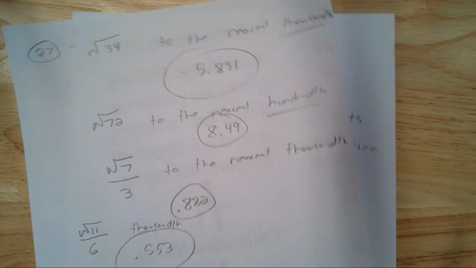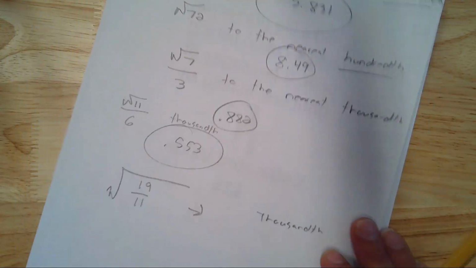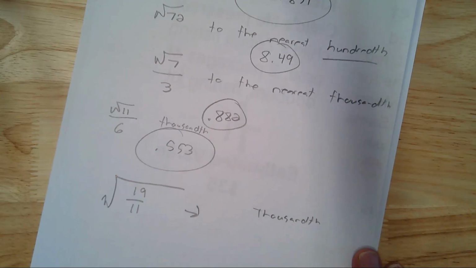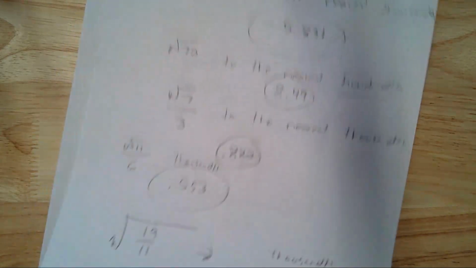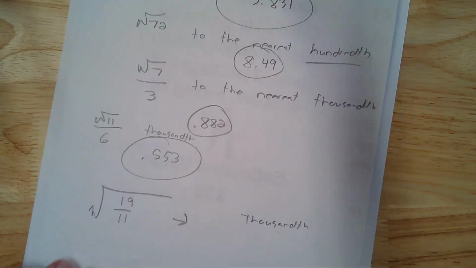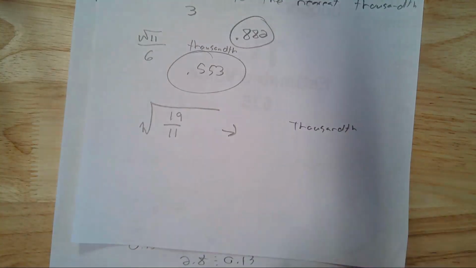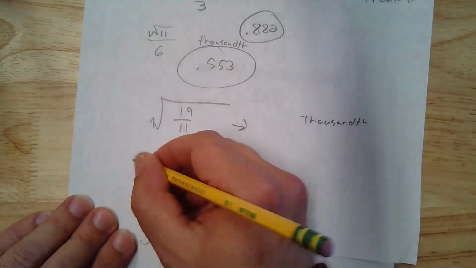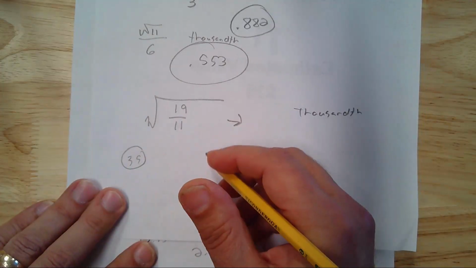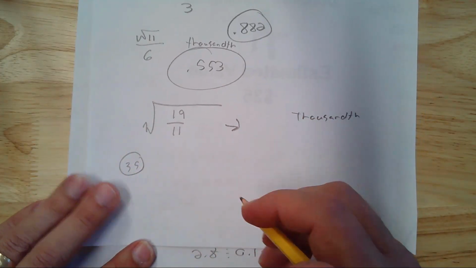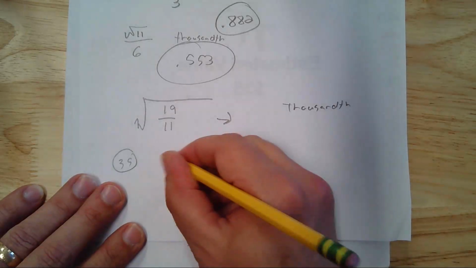Good with that here. This last part here, find one rational, one irrational number between each pair of numbers. All you need to do is just pick, there's endless answers here. So for 35, it says, name one rational and one irrational number between each pair of numbers.